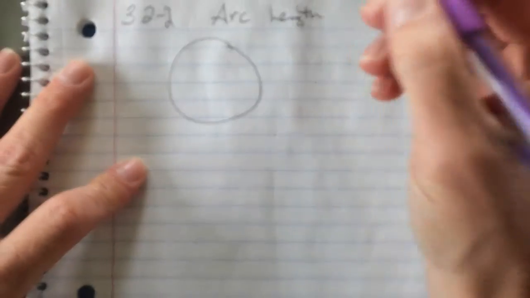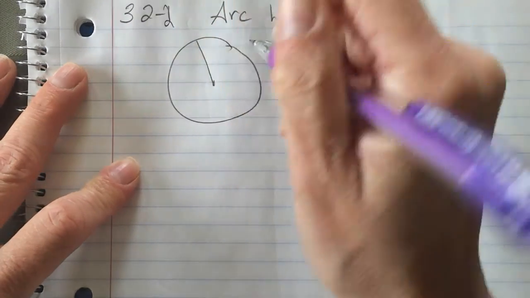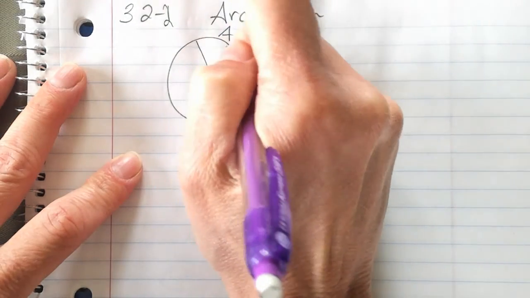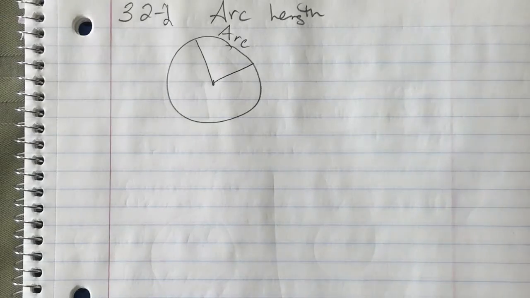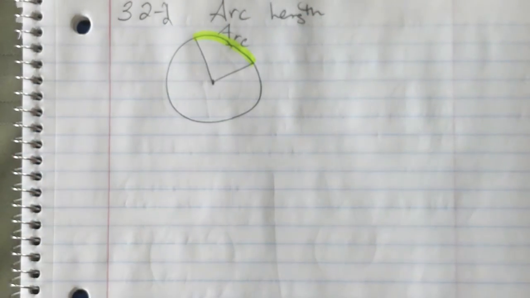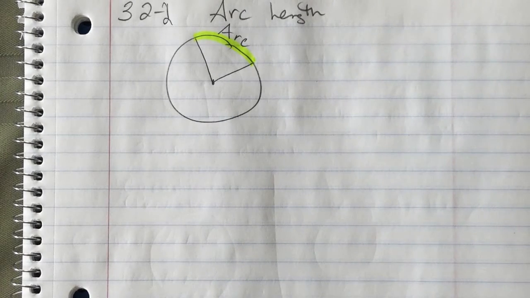So I want you guys to understand the concept of what I mean by an arc. So an arc is a portion of the curved edge of my very imperfect circle. When we think about that, that's like a part of the circumference or a part of the perimeter.